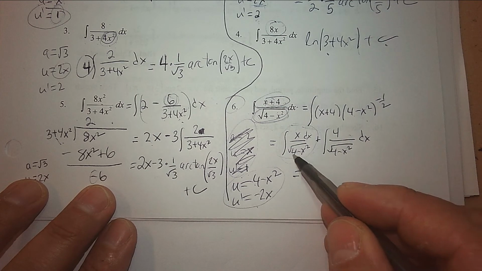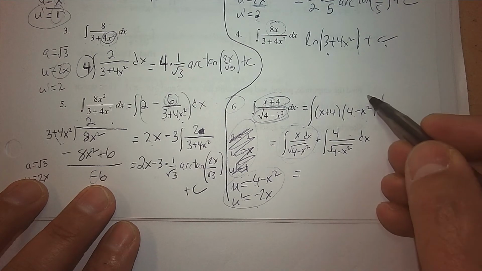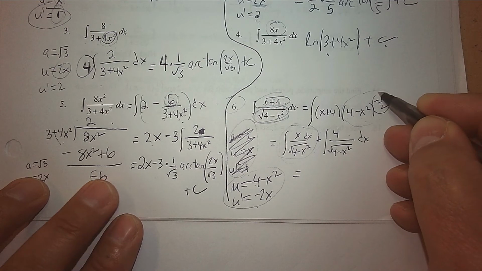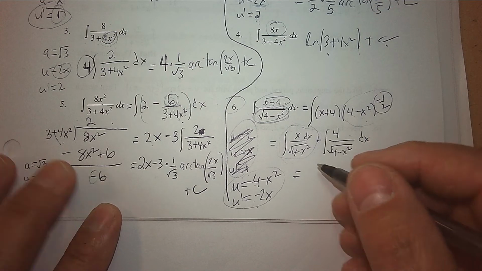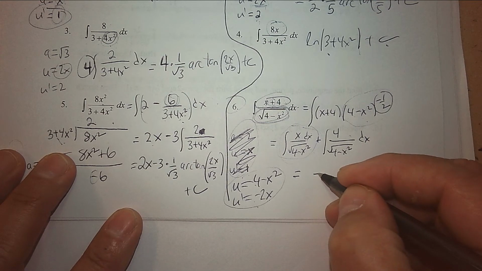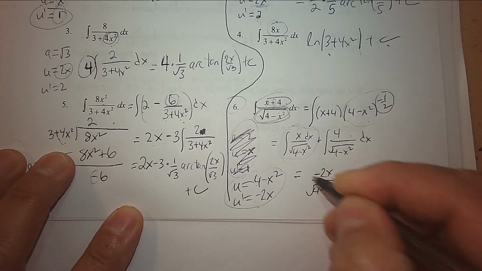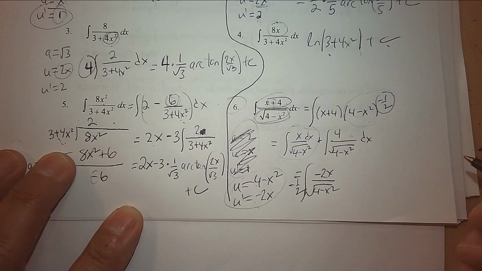And the derivative of 4 minus x squared is what? Negative 2x. So for the first one, what am I going to do with the exponent? Well, first of all, I've got to make it look right. Is it negative 2x? In order to make it negative 2x, because that's what I need, how do I undo it in front so they stay equivalent? What do I need? Negative a half.